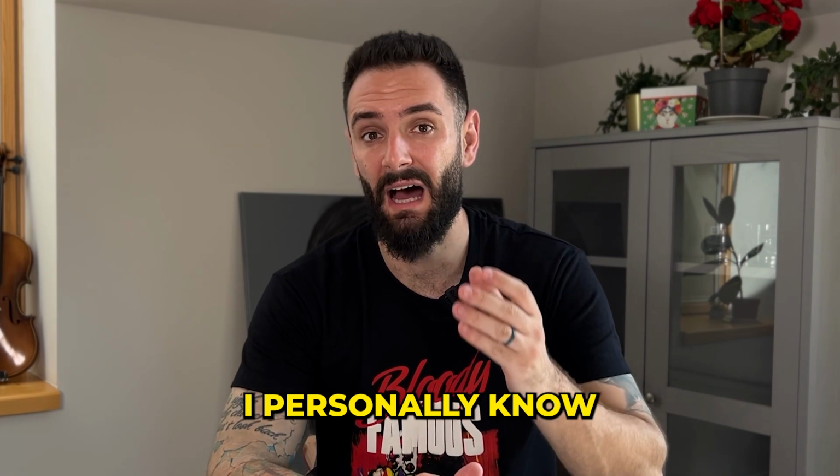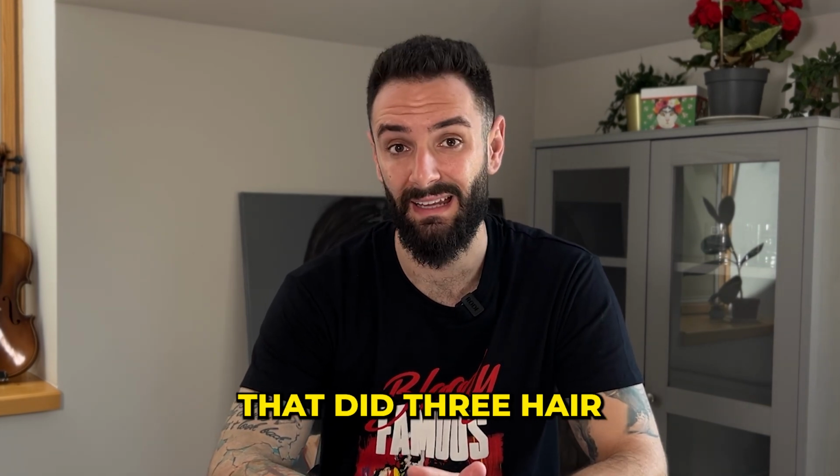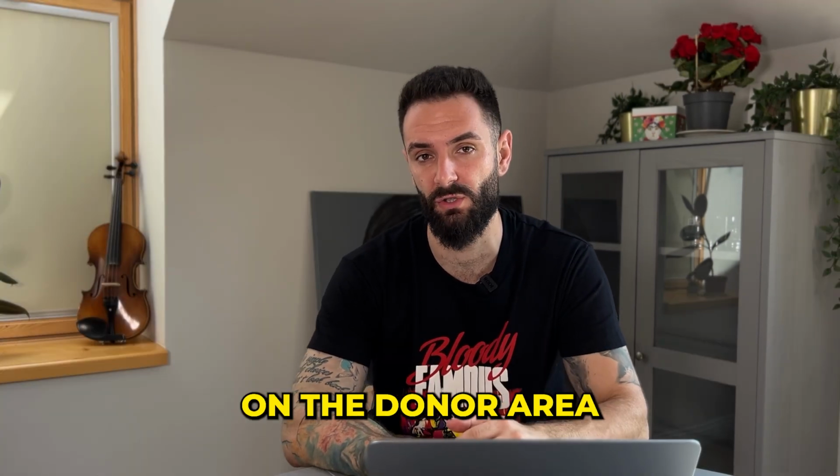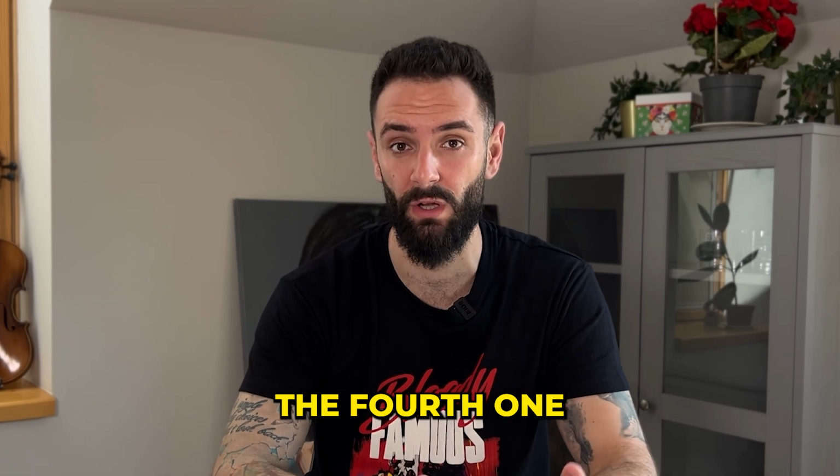Another example is that I personally know someone from Bali that did 3 hair transplants from the back of his head. He was left with no follicles on the donor area, and he did the 4th one with follicles from his thigh.